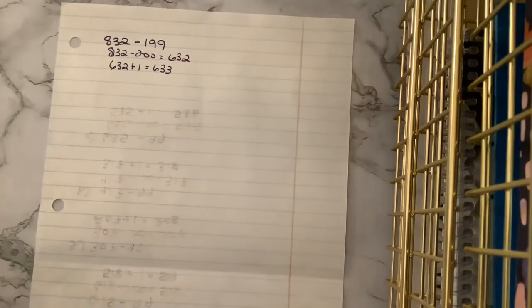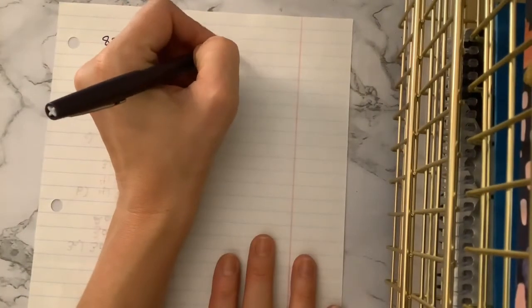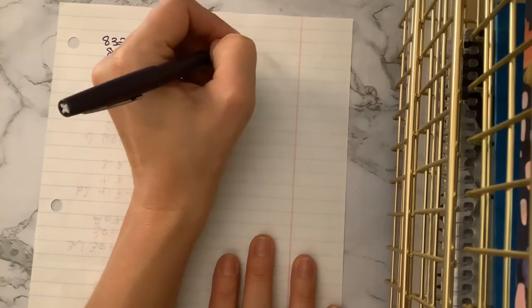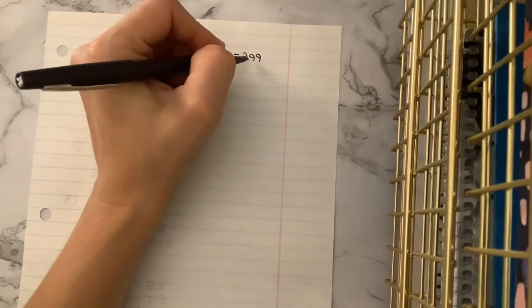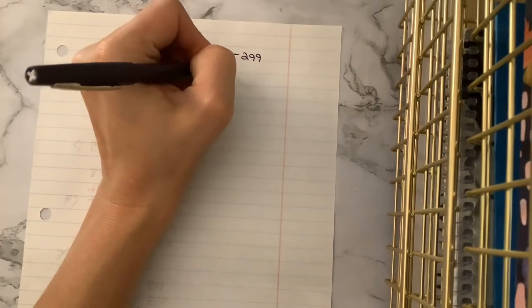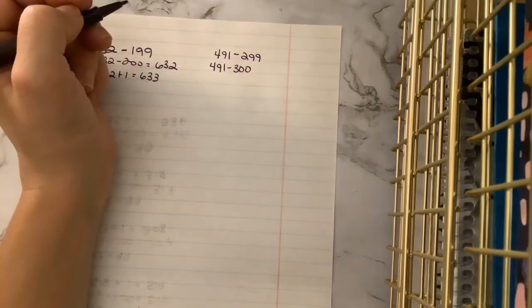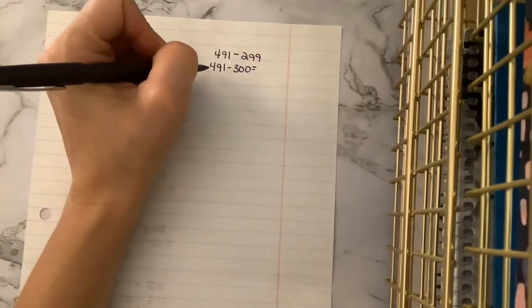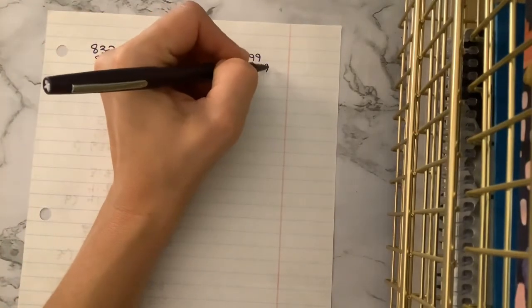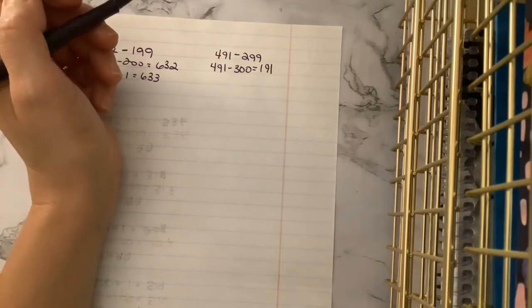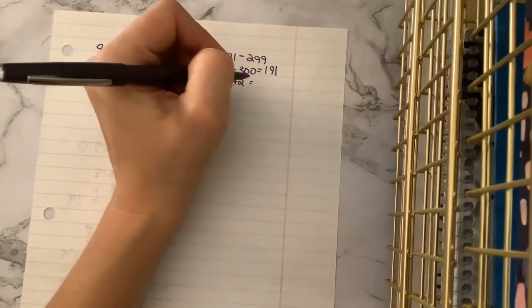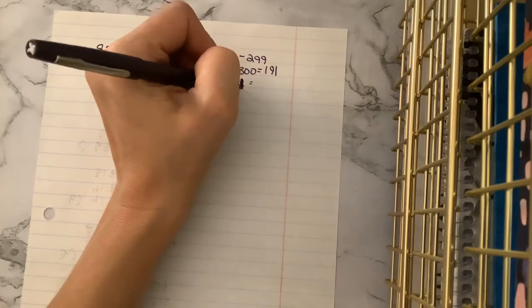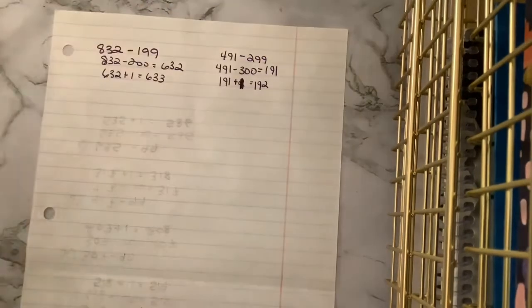Let's try something similar. 491 minus, let's say, 299. So what is this close to? This is close to 300. So we subtract 300. 491 minus 300, you should get 191. But we took away one too many, so we need to add one back to get 192.